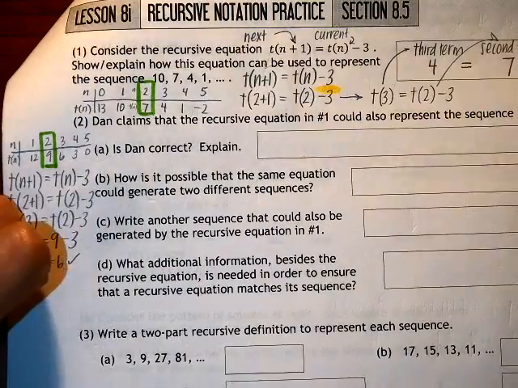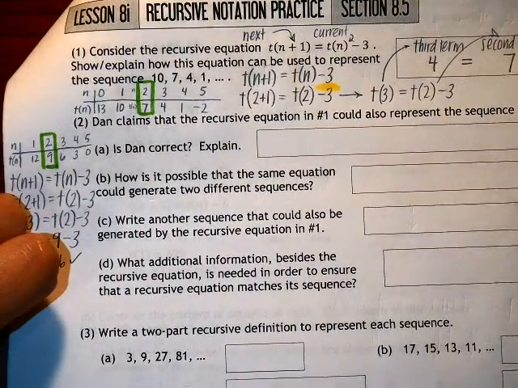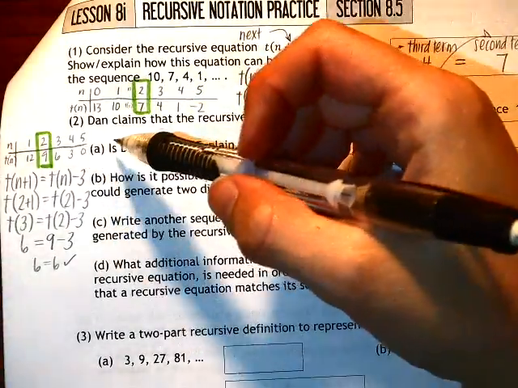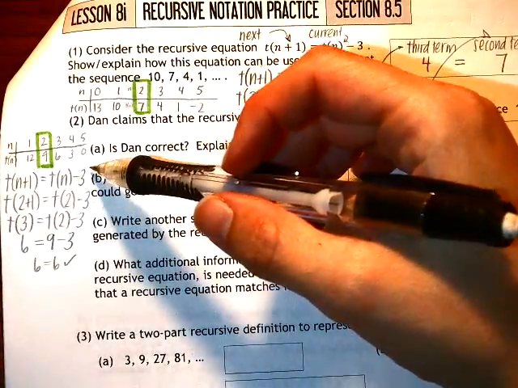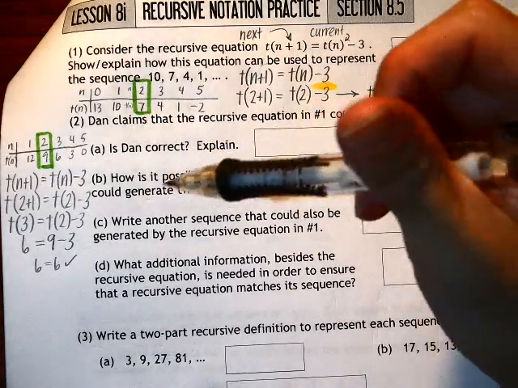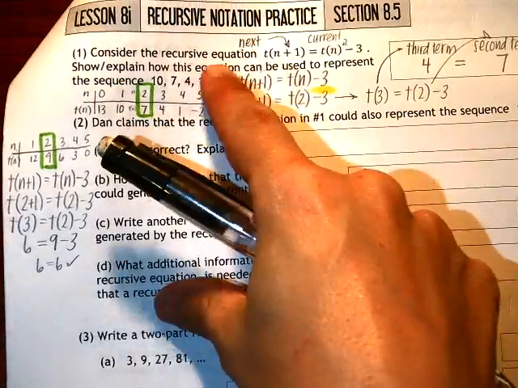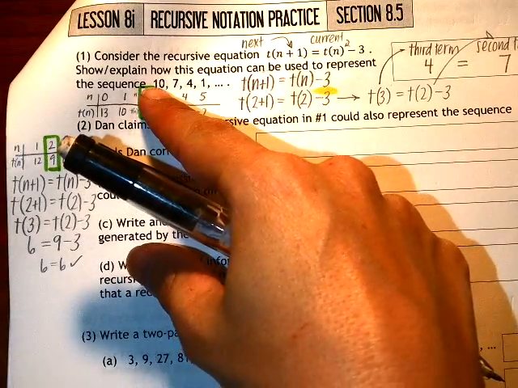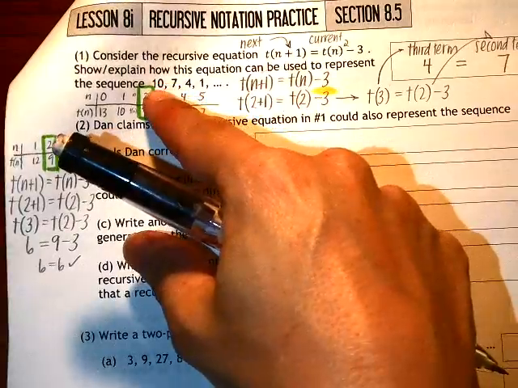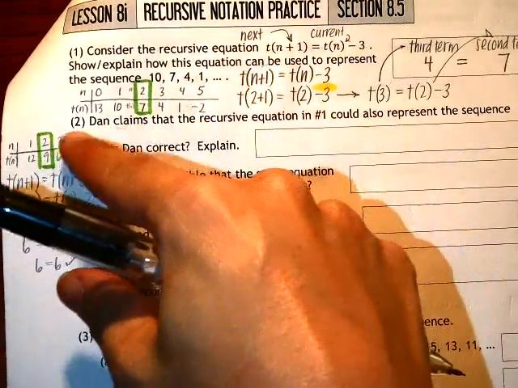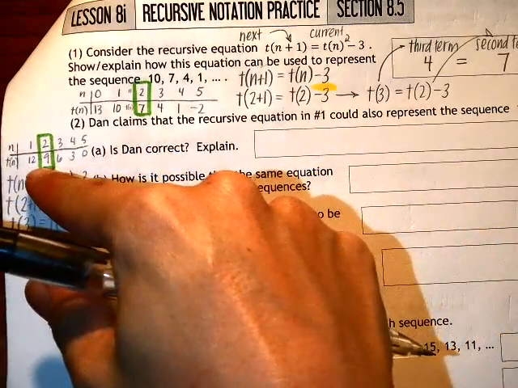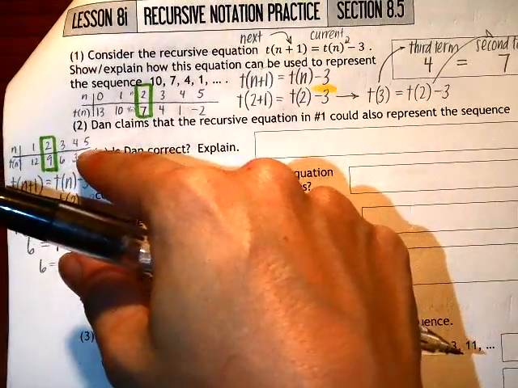So in letter B, it says, how is it possible that the same equation could generate 2 different sequences? And it's possible because technically, all the equation is telling you to do is subtract 3. What it's not telling you is where to start subtracting from. So in number 1, they gave you the 10 as kind of a kicker, and you could see that the subtracting 3 happened based off of that 10. In number 2, they gave you the 12, and again, based the whole pattern off of that.